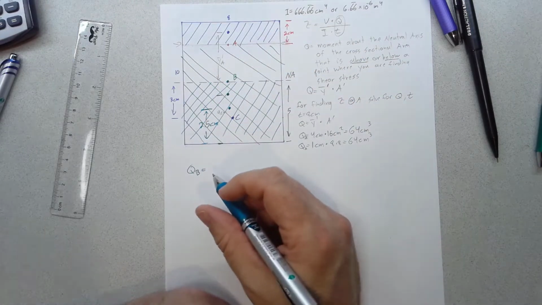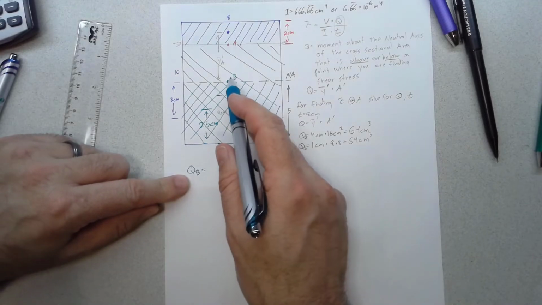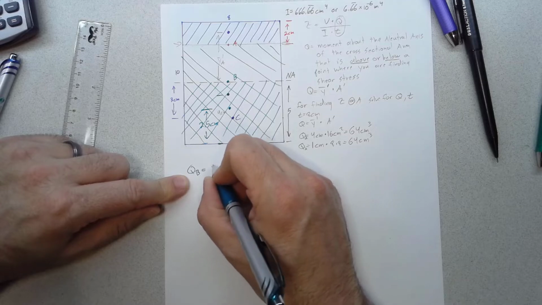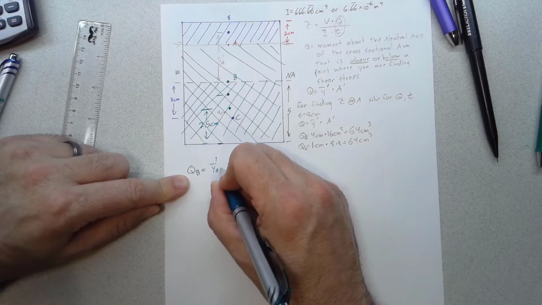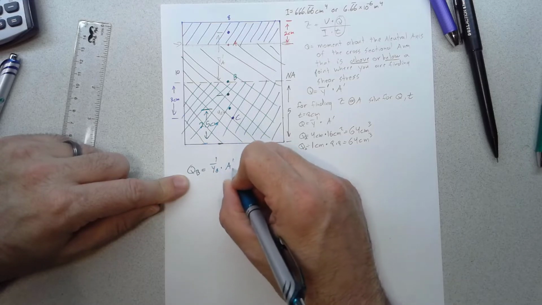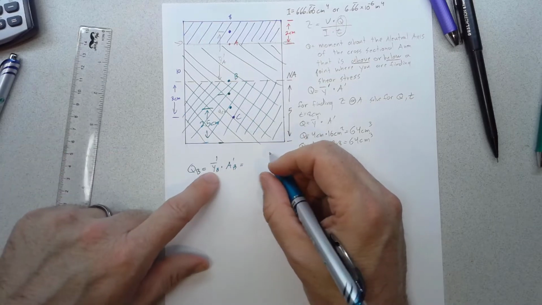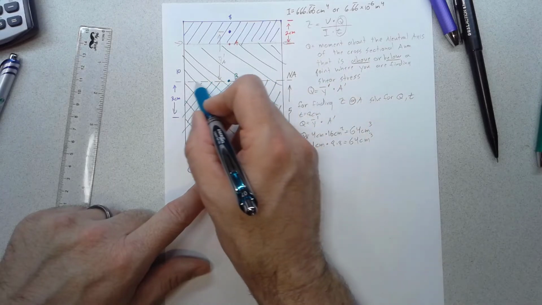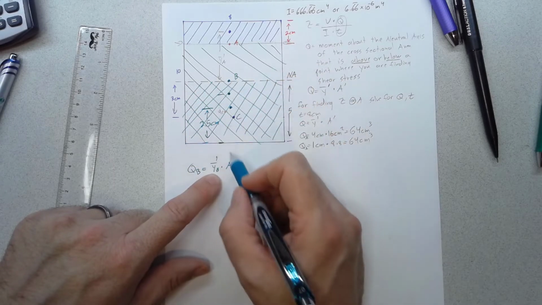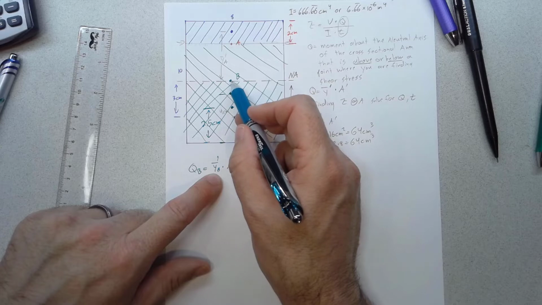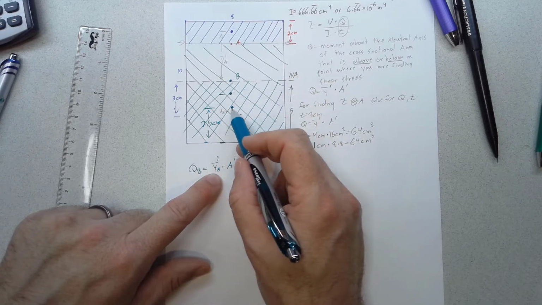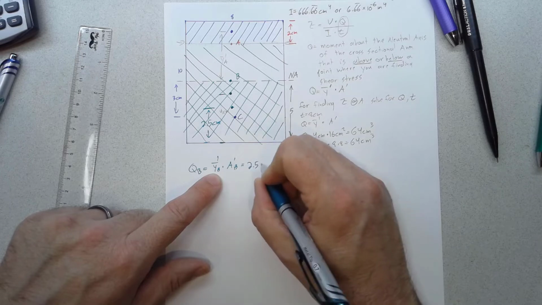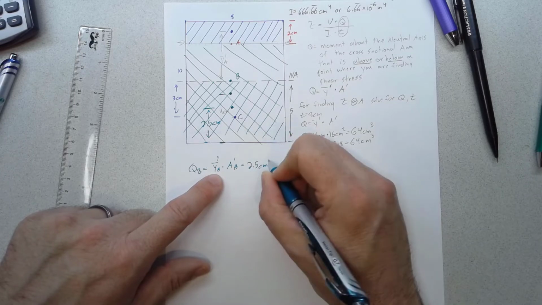Okay, so for Q, finding Q for B, y bar prime at B times A prime for B is equal to... y bar prime is the distance from the centroid of the area I'm looking at, the cyan area below B, to the centroid of the whole shape. So we're at 2.5 and this is at 5, so it's going to be 2.5 centimeters is y bar prime.